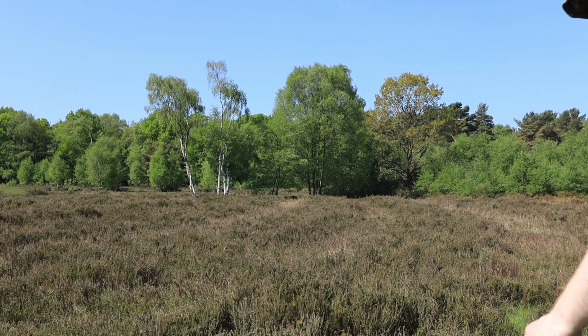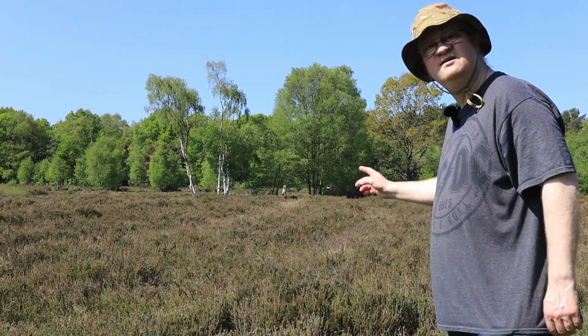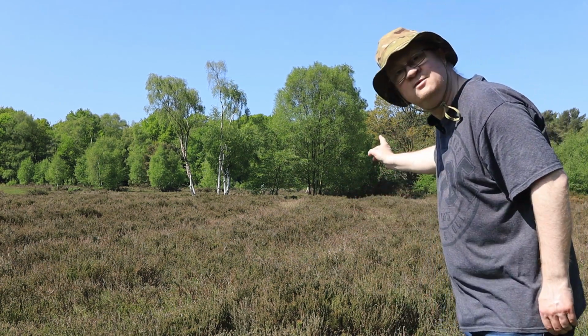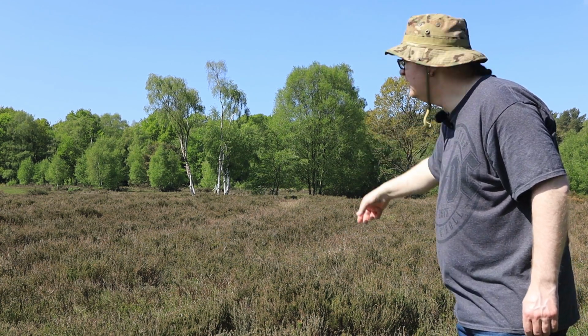So I've stayed standing in exactly the same spot and just literally turned the camera around, because behind me, I don't know how well you can see them, you've got those silver birch trees just there where you can see those people walking now.